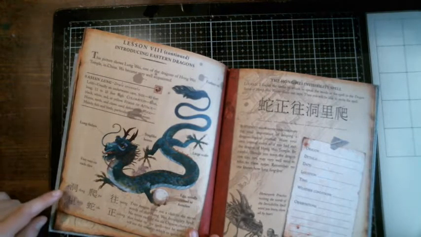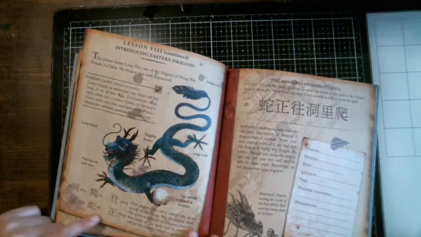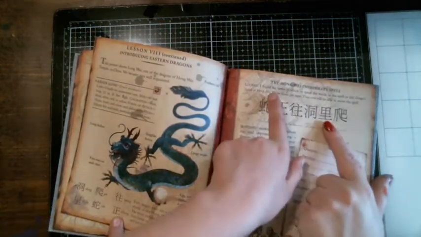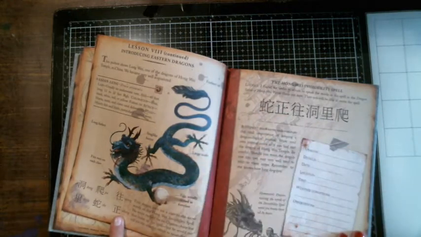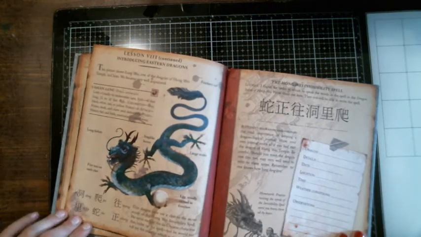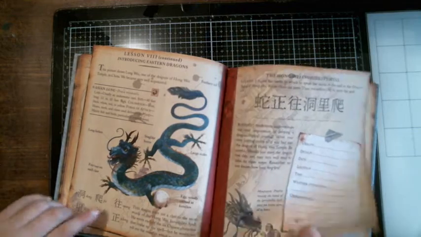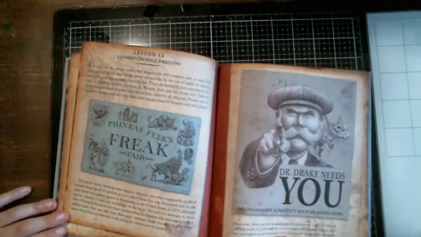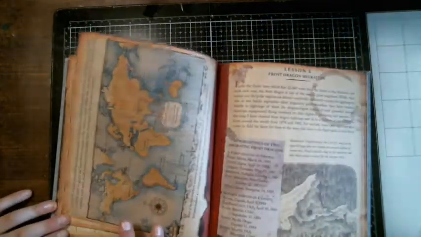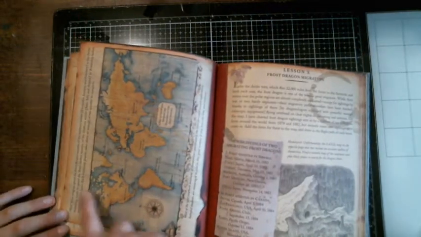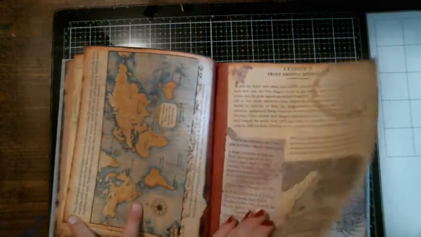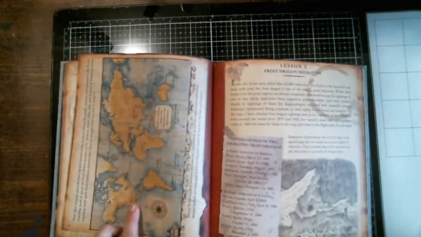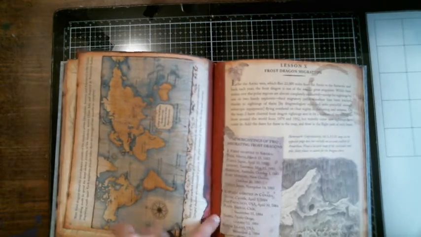Oh, the Chinese writing. Oh, cool. So you just match them. Jing. Cool. It's really a cool book. Dr. Drake needs you. Map. Oh, San Francisco. That's the United States. Yeah, I know it's San Francisco right there.